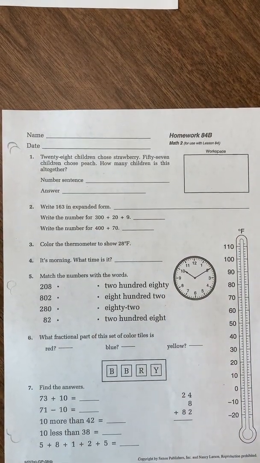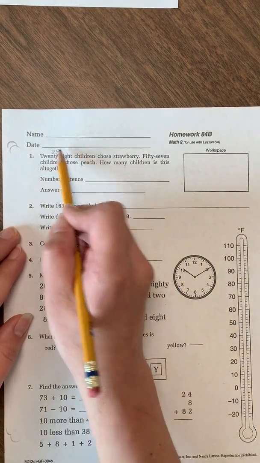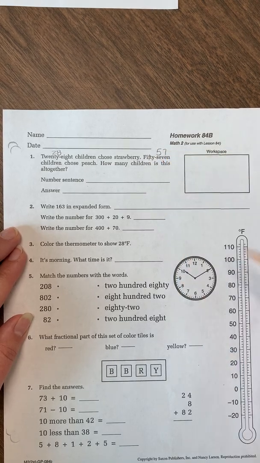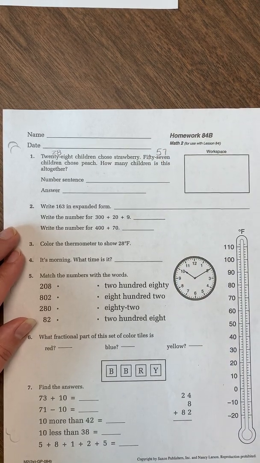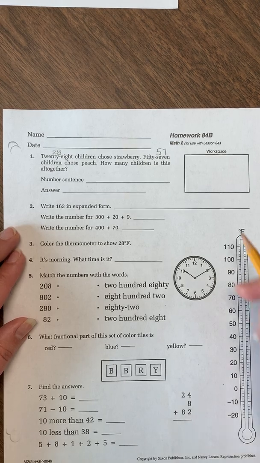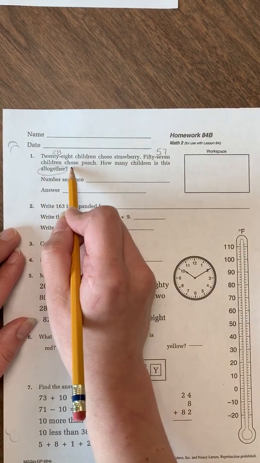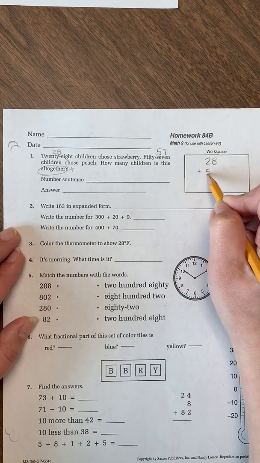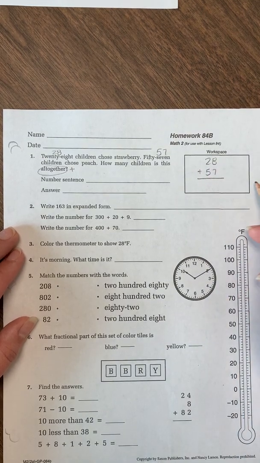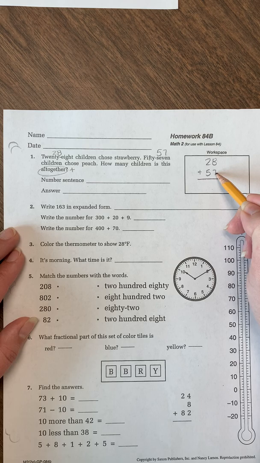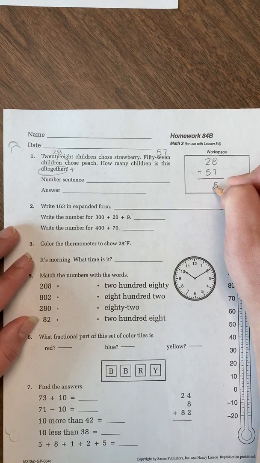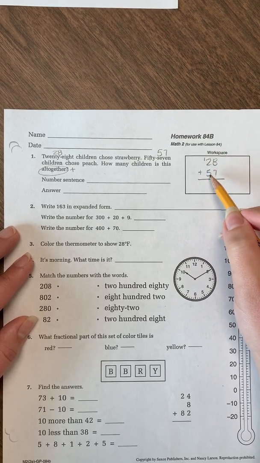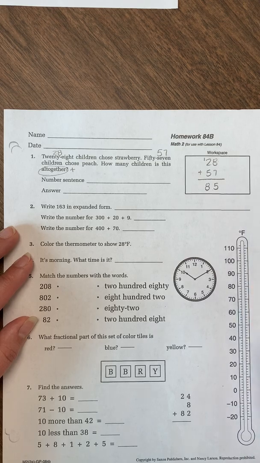Number 1, 28 children chose strawberry. 57 children chose peach. How many children is this altogether? Altogether tells me I need to add 28 plus 57. 8 plus 7, 15, carry my 1. 2 plus 1 is 3, plus 5 is 8.